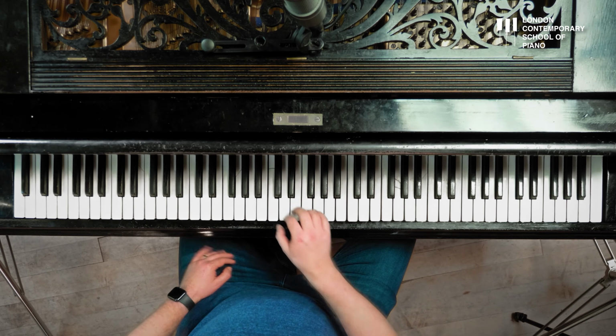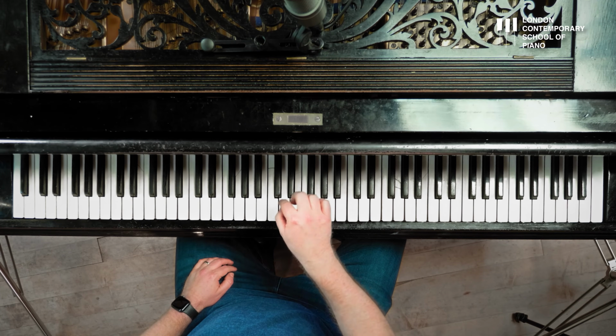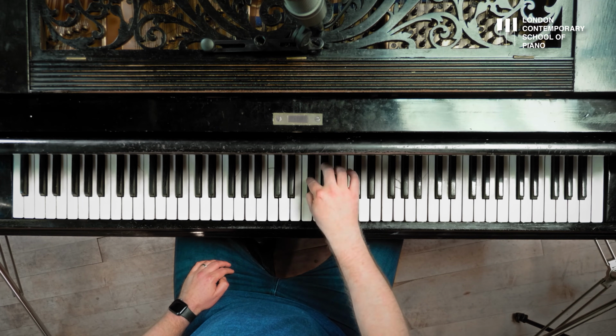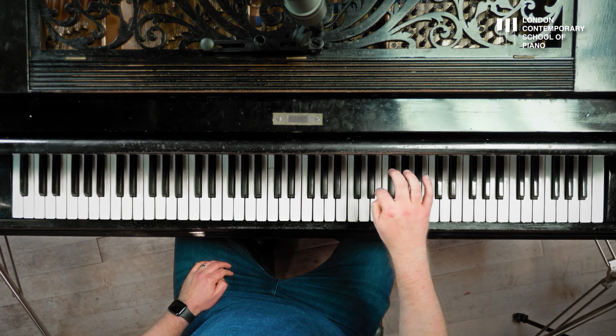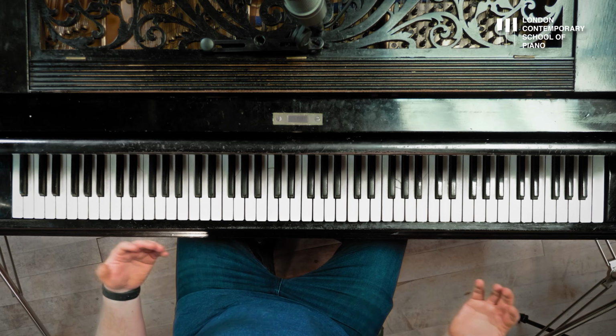So then what is a whole tone scale? A whole tone scale is where we just keep moving up in tones, and you get this really interesting sound. So it has a magical sound to it.